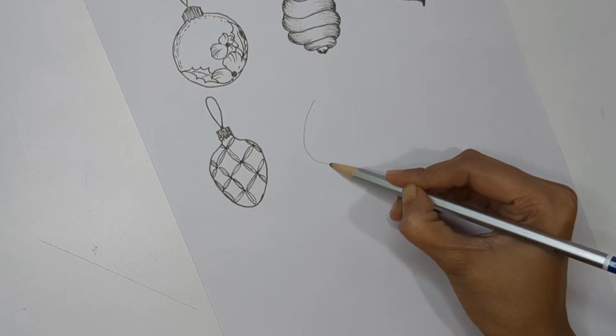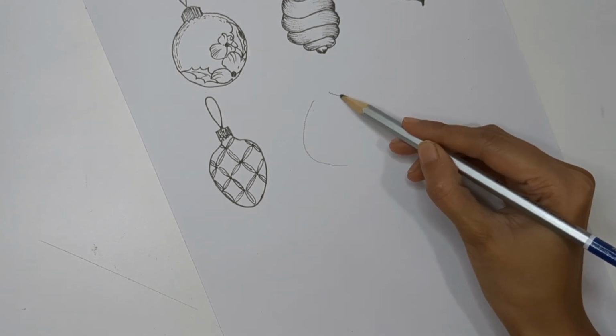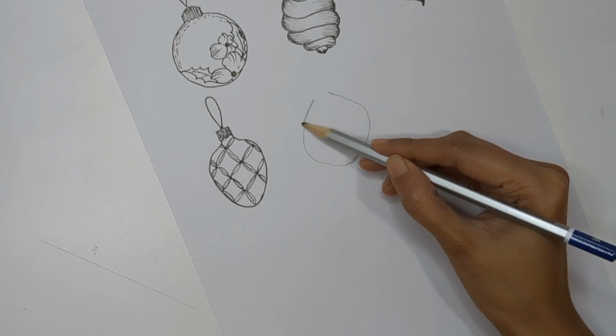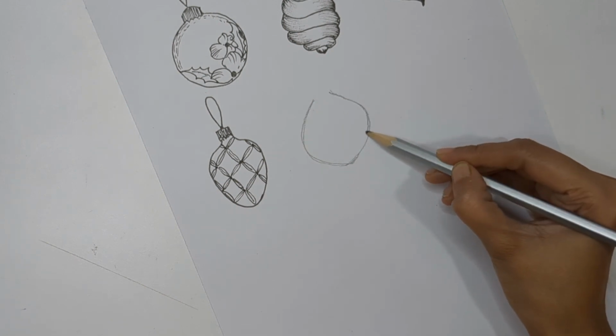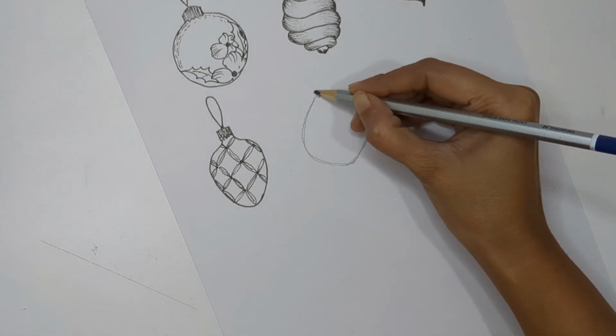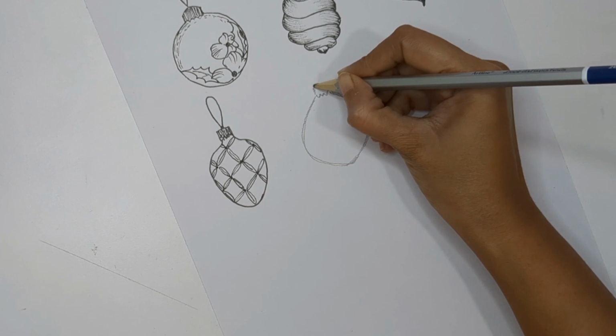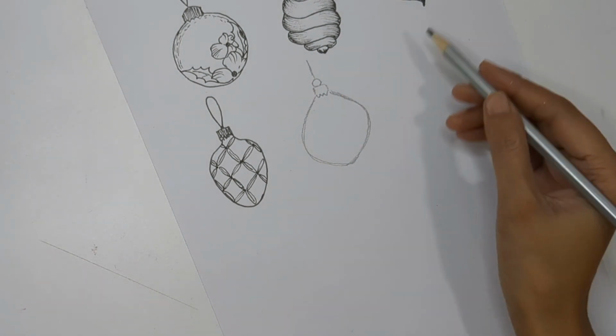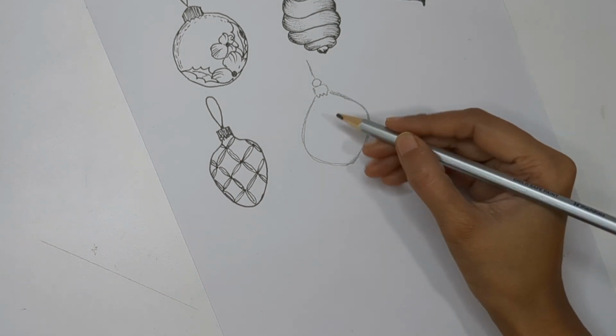Now let's move to the fourth one. So the basic structure that we are creating is the most important thing to do. Then you can do some extra shading and detailing to give some different perspective of the bulb. So this one is more like a round kind of shape, having a little bit oval kind of structure in it.